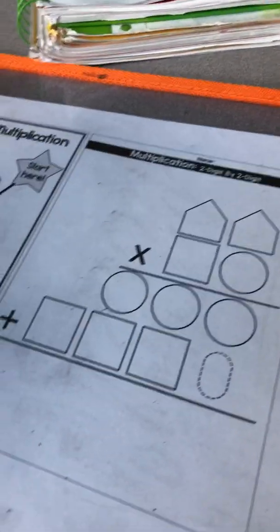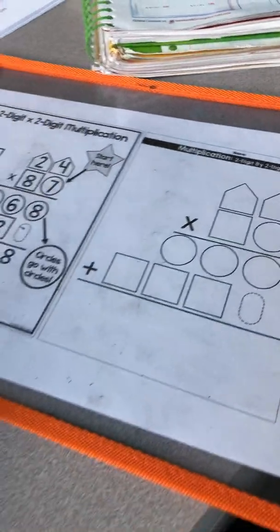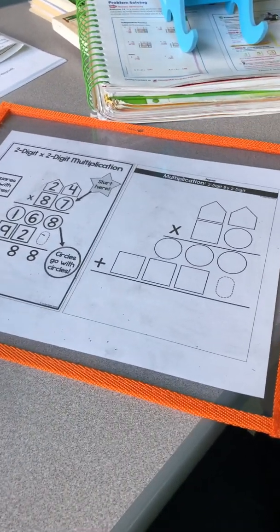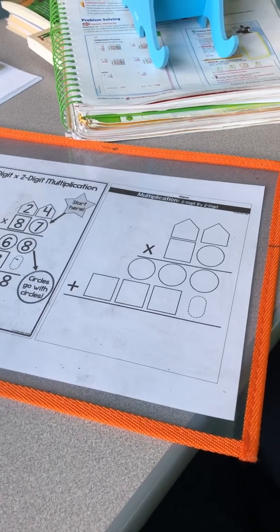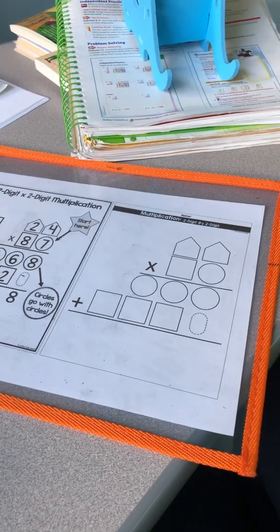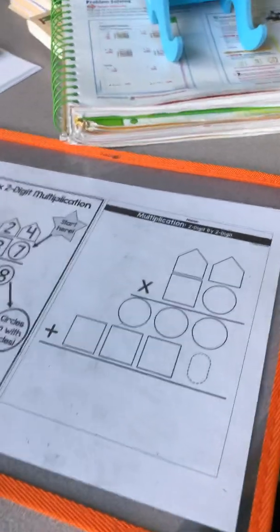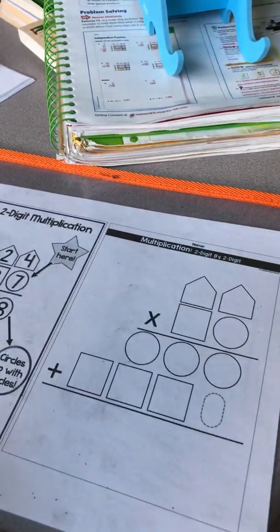All right, hi everybody. I'm going to show you how you can use a graphic organizer like this one to help you solve 2-digit by 2-digit multiplication. This can be pretty tricky for fourth graders the first few times that they see it, and so we're going to walk through this really just step by step.